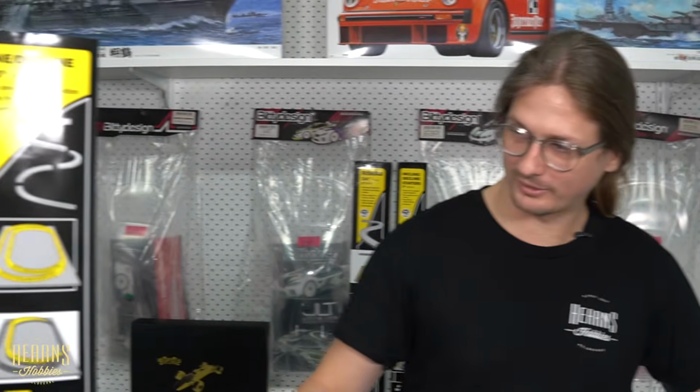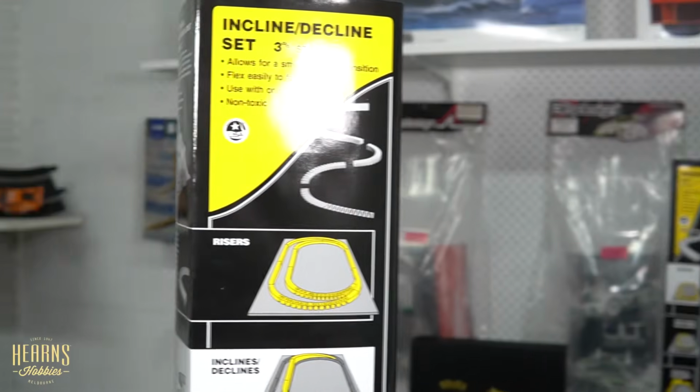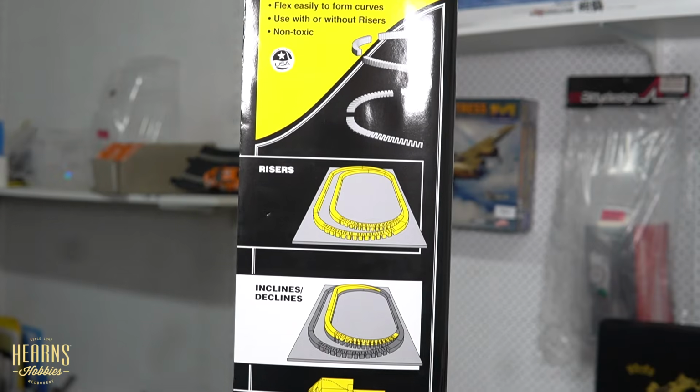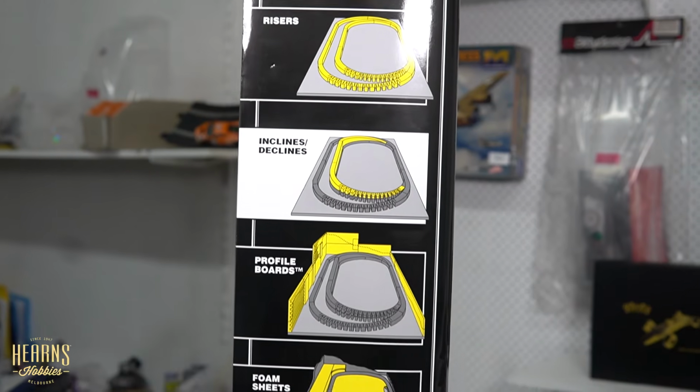It can be very difficult to achieve a consistent, perfect radius gradient. A lot of mathematics is involved, and there are a few products on the market that take the figure work out and make it very easy for you to apply a nice, smooth, consistent gradient with very little effort. So we're going to have a look at the Woodland Scenics incline-decline set. Like I said, this is 3%. They do it in 1%, 2%, 3%, and 4%. Again, that's a reference to the percentage of the grade itself.